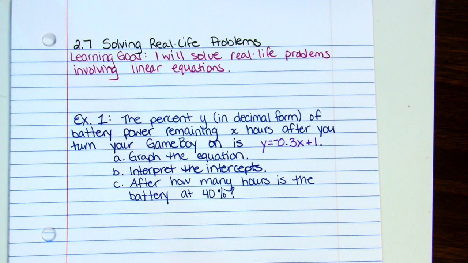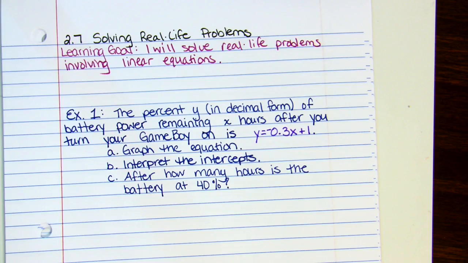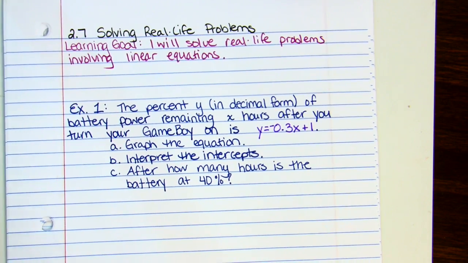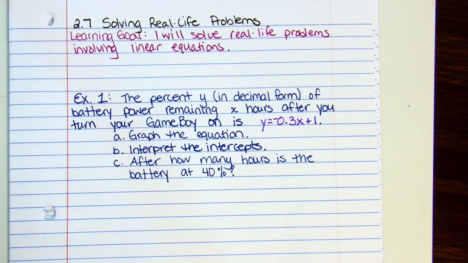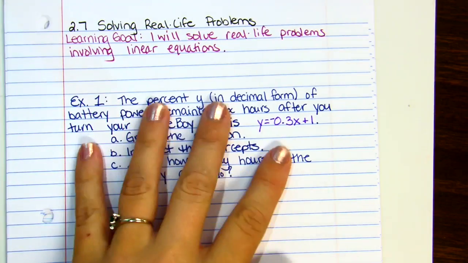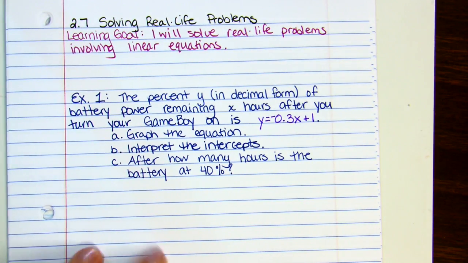So we could use linear equations to model any situation where we have a constant rate of change, because remember, a constant rate of change would be our constant slope, and if we have a constant slope, that gives us a linear equation. So I've already written out our first example to save a little bit of time.